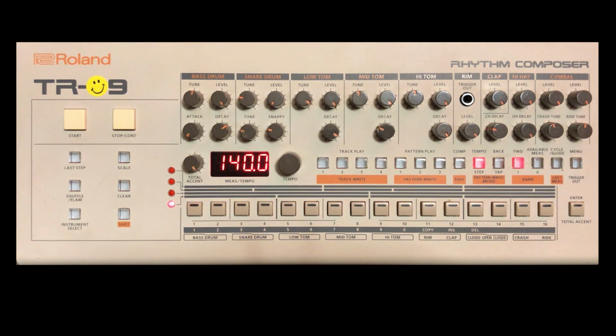Just want to wrap it up by covering some of the lesser used functions on the drum machine, which is the scale, the backbeat, the shuffle, the flam and the total accent. So I think then I will be moving on to a more overview of how I make music and how I sequence all these drum machines and synthesizers together.